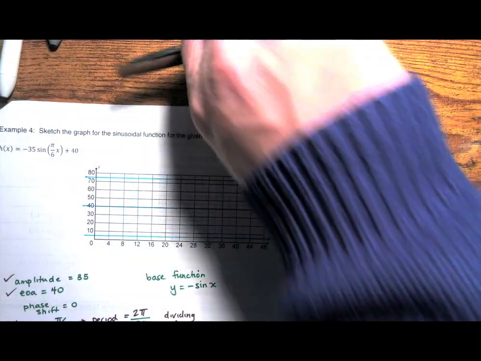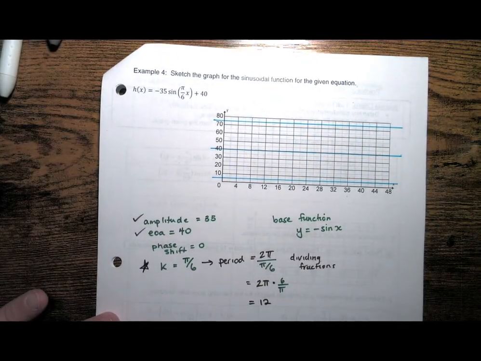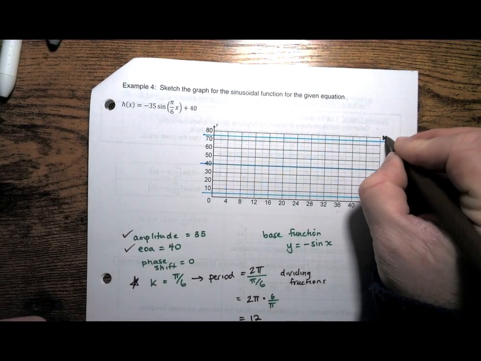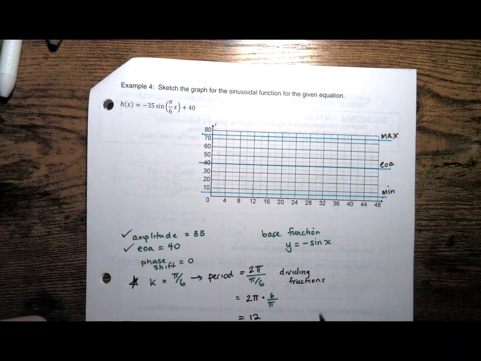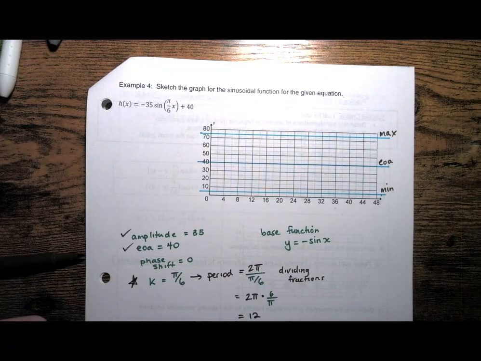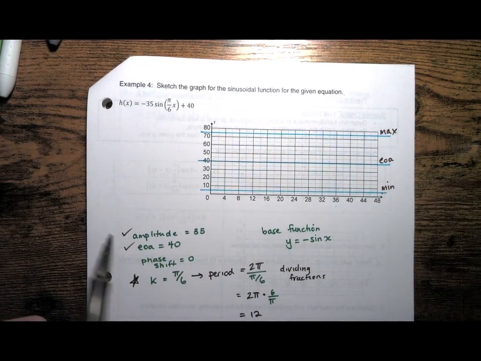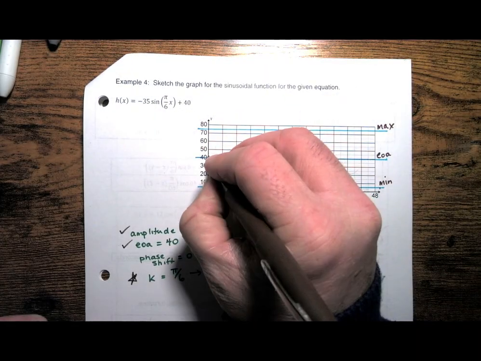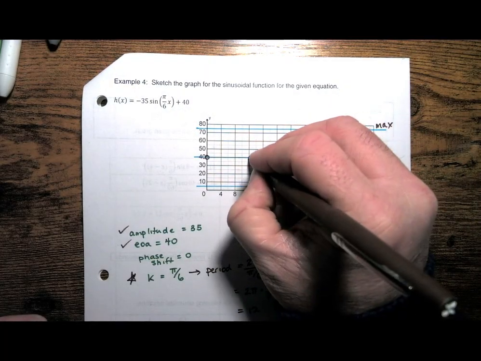Right, so there's my EOA, there's my max, there's my min. Okay. And then I know that it starts off at 0. So for sine, it starts off at 0 and it ends at 12.